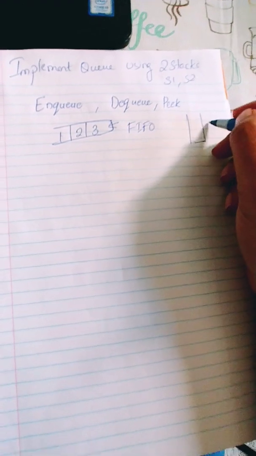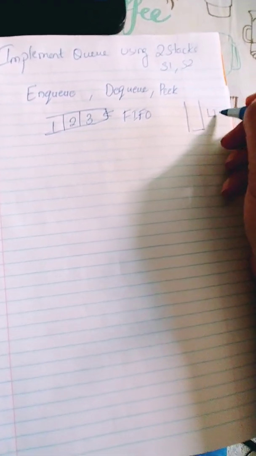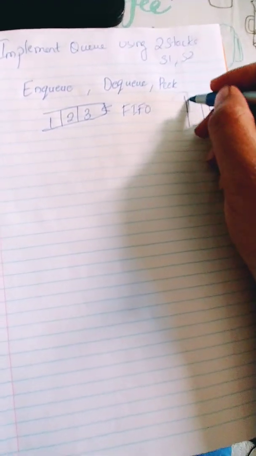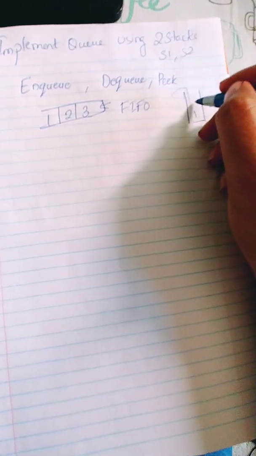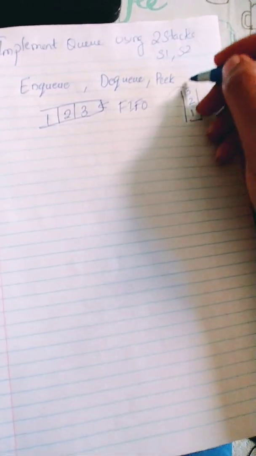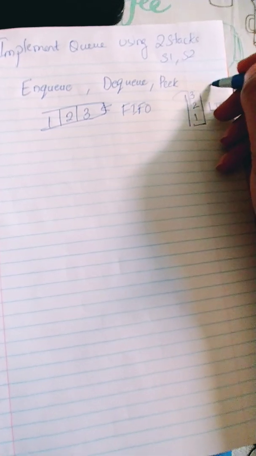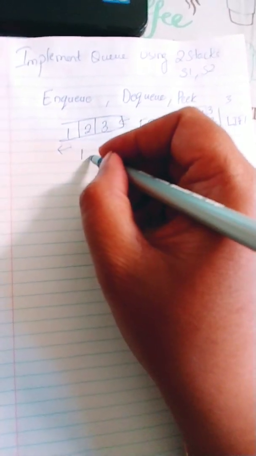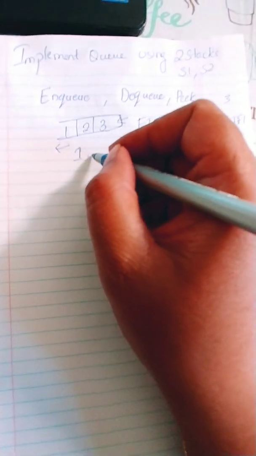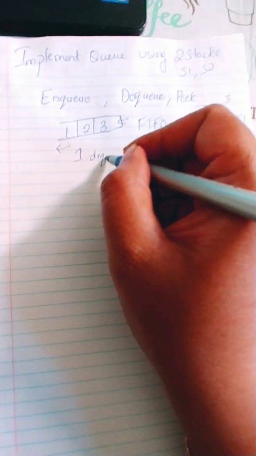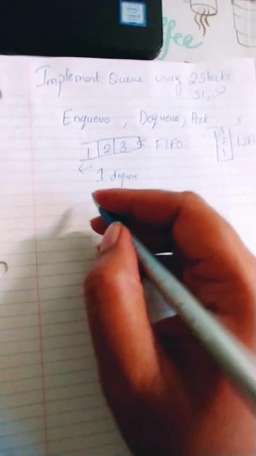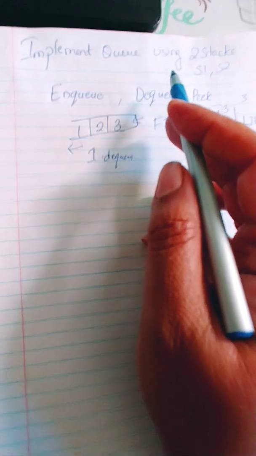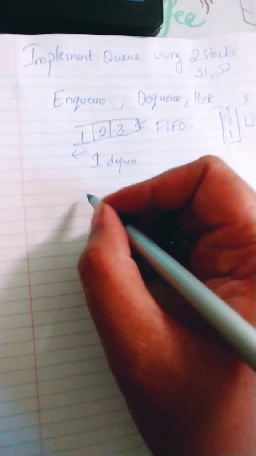Using stacks, a stack is last in, first out. So it is 1, 2, 3, and the last member will come out first, so it is 3. Whereas for a queue, when we pop, the first element is retrieved, so the number is 1 when we DQ. Okay, so for implementing a queue using two stacks, it's very easy.